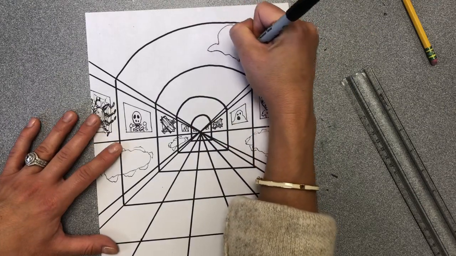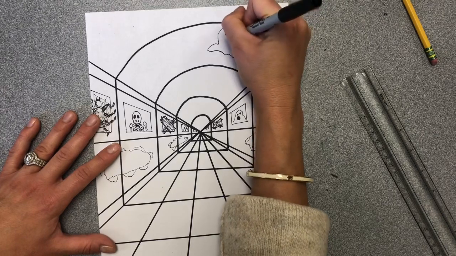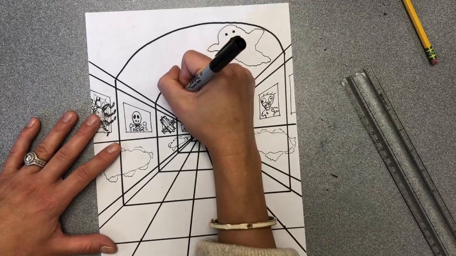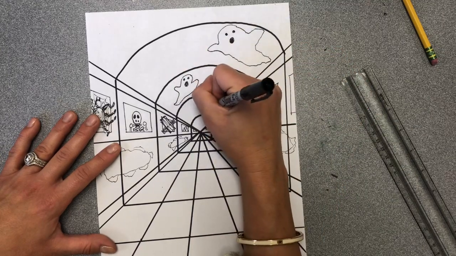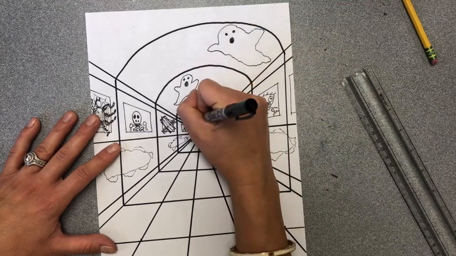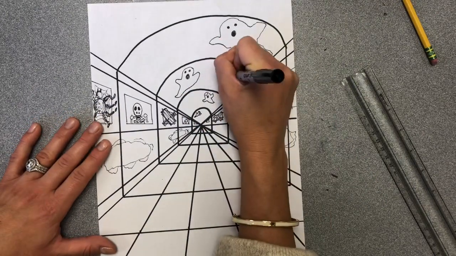Now I'm going to create some ghosts. Now my ghosts are going to be really big up close, and as I go back into space, notice as they get smaller. What's nice about these arches is they kind of create that space for you. They get smaller in size, so if you create things smaller, it's going to give it that distance.